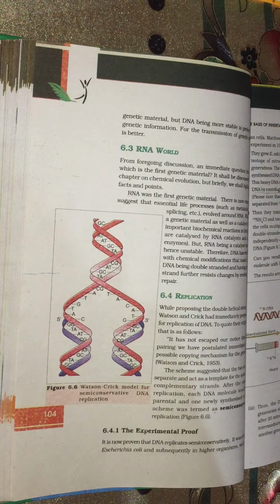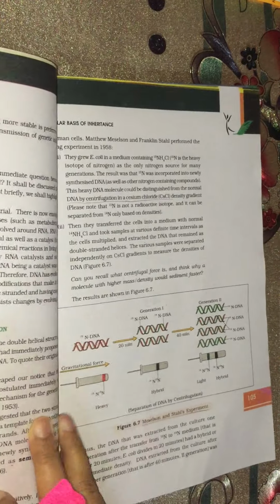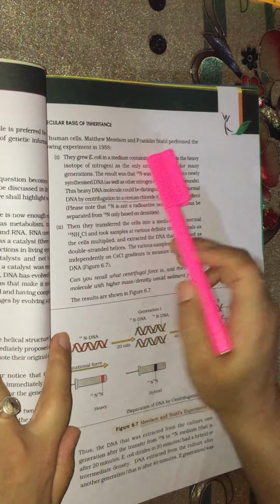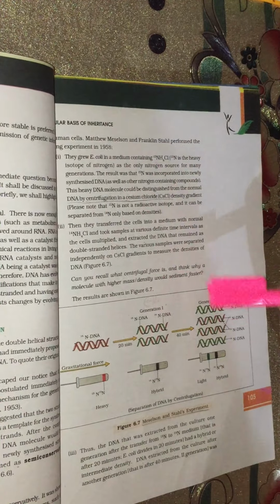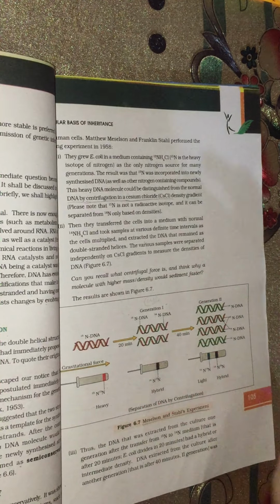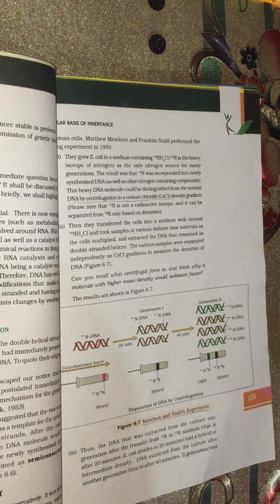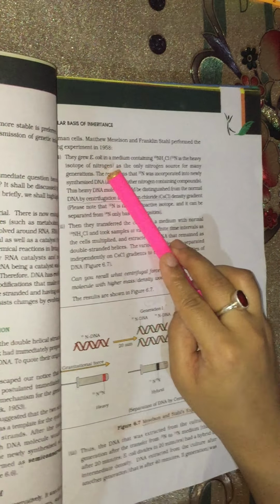And it is proved experimentally also. It was proven by Matthew Meselson and Franklin Stahl. It is the experimental proof that DNA replication is semi-conservative. What they did is they grew E. coli, a bacteria, in a medium.